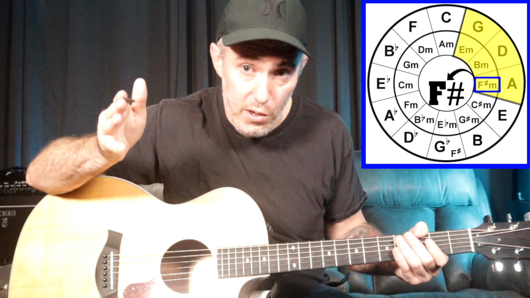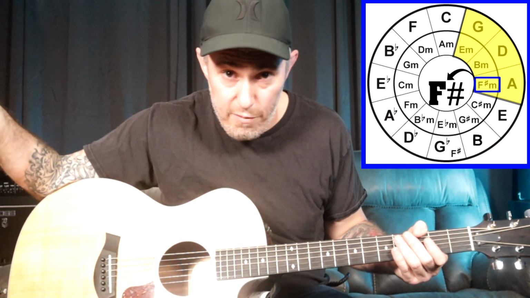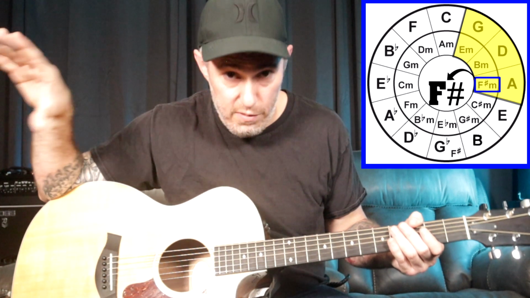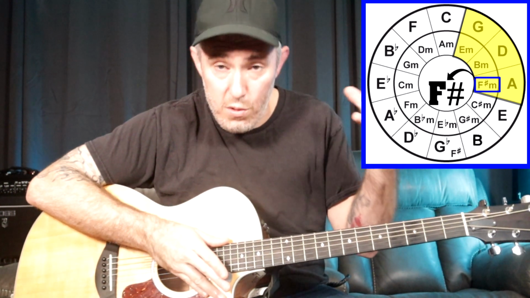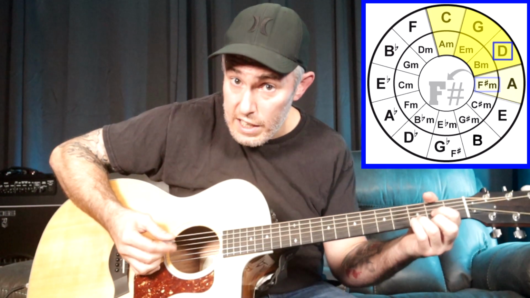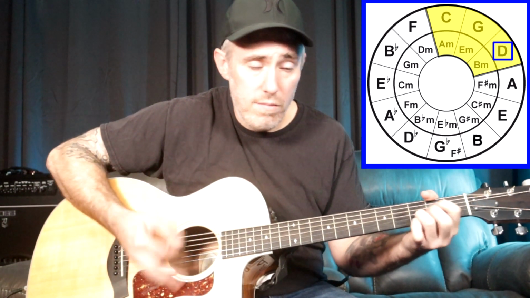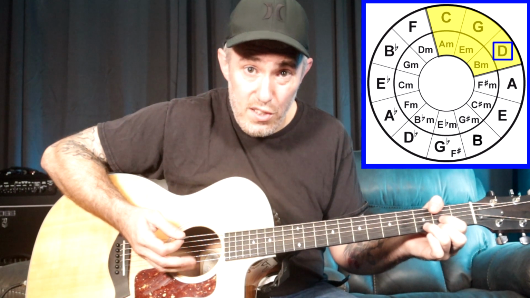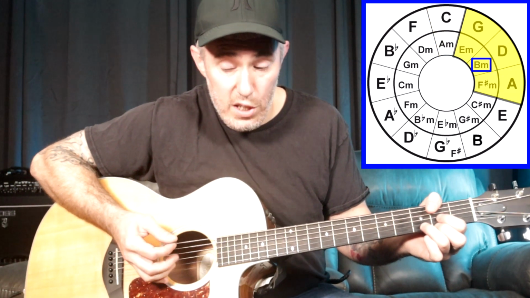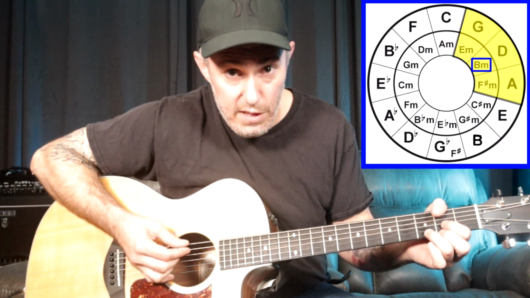Listen to Hotel California. Hotel California is also in the key of B minor. It also makes use of this F sharp major chord. Super, super common outside chord to be used, and it's being used here. So again, this song starts out in D Mixolydian. It then switches to B Aeolian, which is coming from the parent major key of D major.